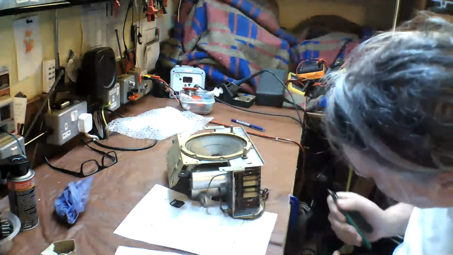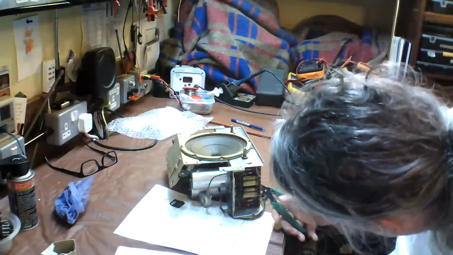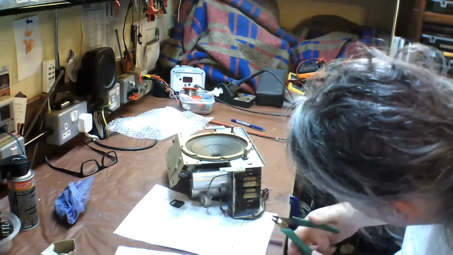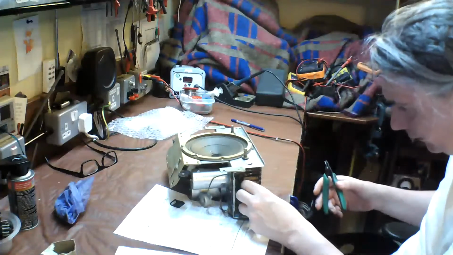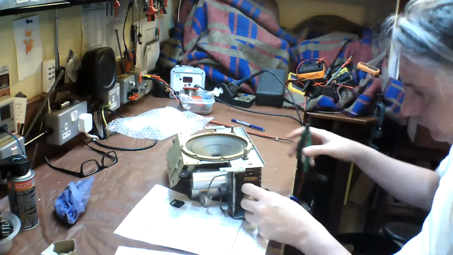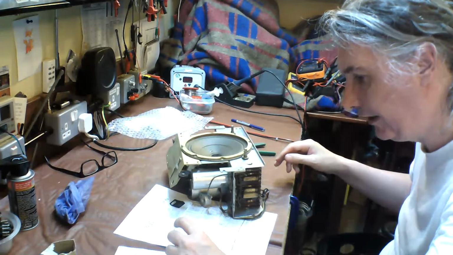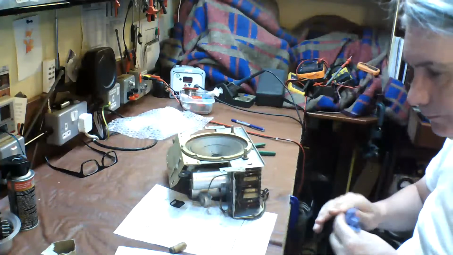And we will play some capacitor leakage bingo, I think. So let's snip that one out. So that is 0.05 microfarads. So that's 50 nanofarads, isn't it?